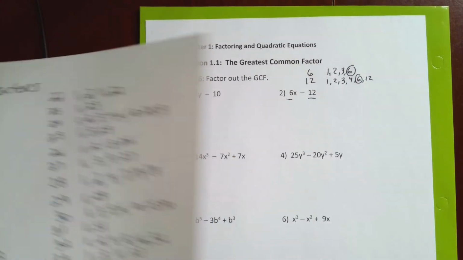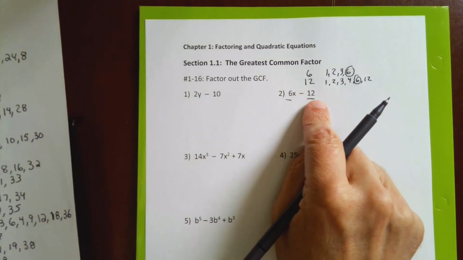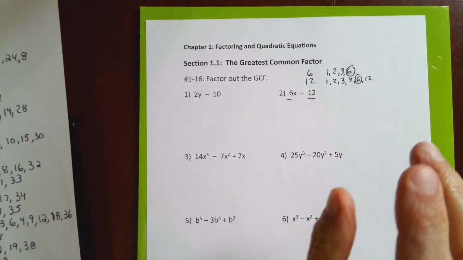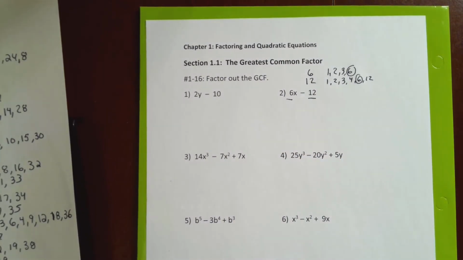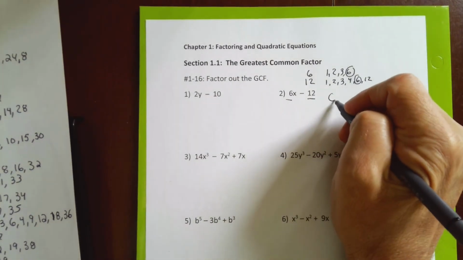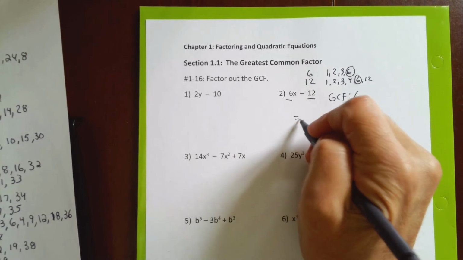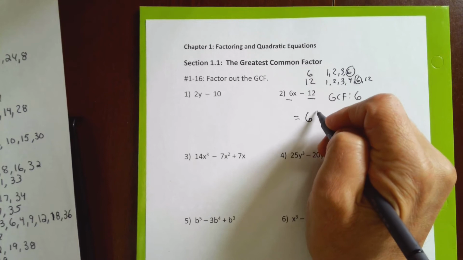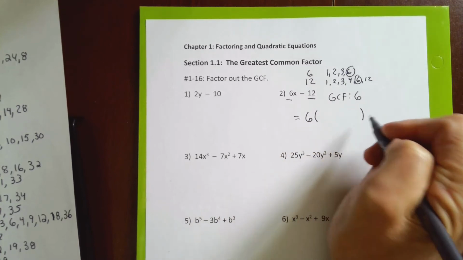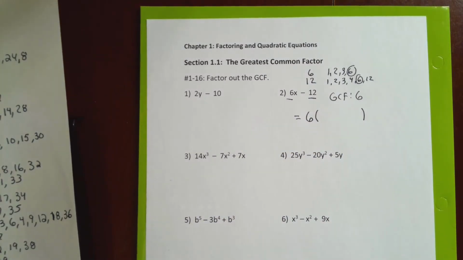Because both terms don't have the letter x, the greatest common factor doesn't have an x. In order to find the greatest common factor between letters, you need at least 2 of those letters. You could have 3 of those letters. So in this particular problem, number 2, the greatest common factor is just the number 6. I'm going to rewrite this problem with the greatest common factor in front of a parentheses, and inside the parentheses, I'm going to write something that would multiply back to the original problem if I clear the parentheses.